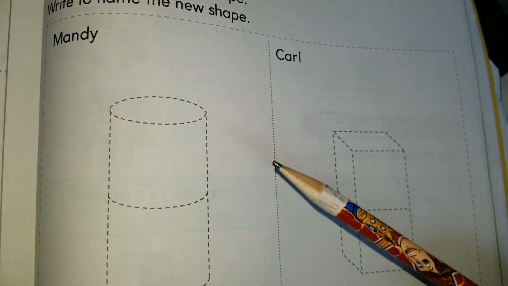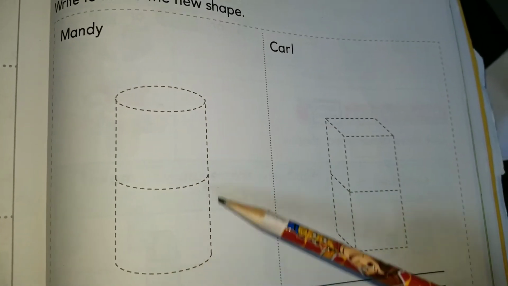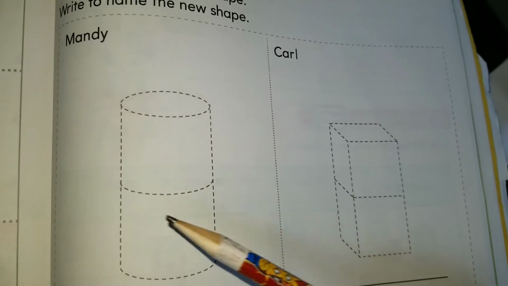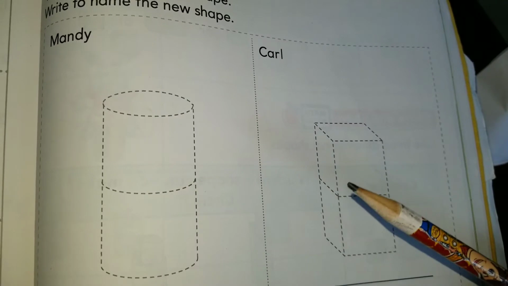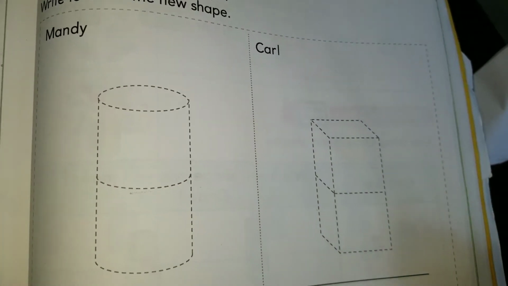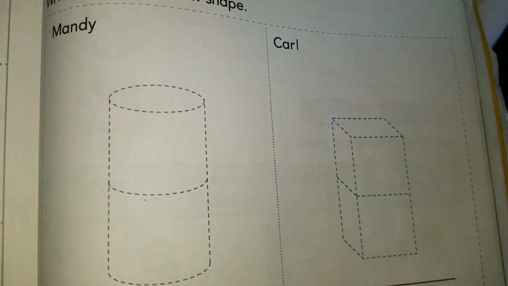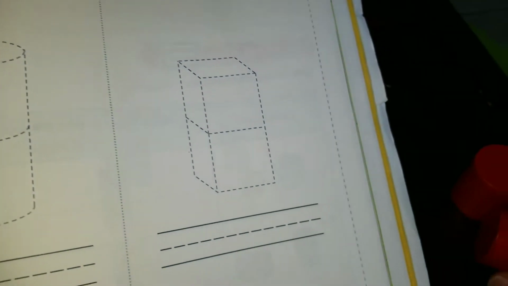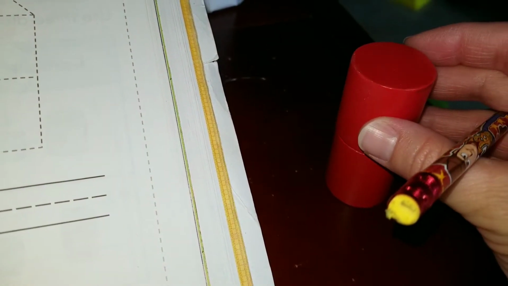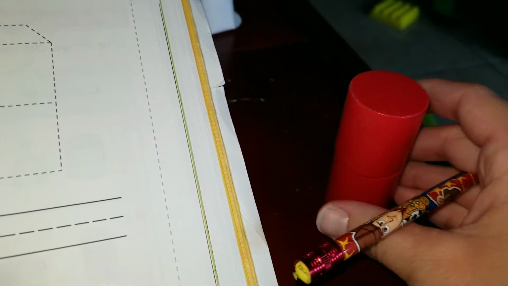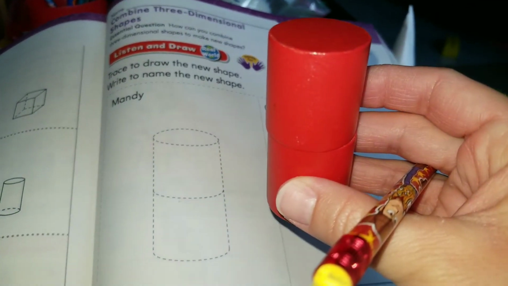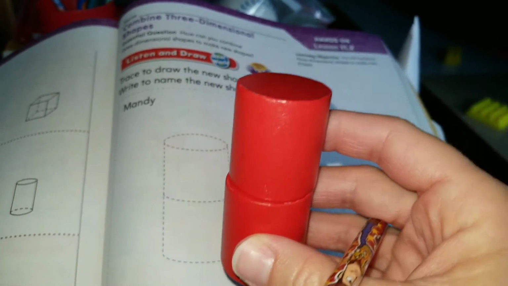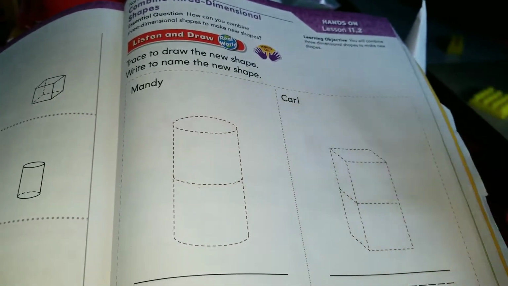So let's see, here we have something that looks like a cylinder, a big cylinder with a line. Looks like it has a line over here in between, right? But it's actually nothing else, boys and girls. It's one cylinder on top of another cylinder. So when you put one cylinder on top of another cylinder, this is what you get. You get a bigger cylinder, right? That's what we have here. We have one cylinder on top of another.